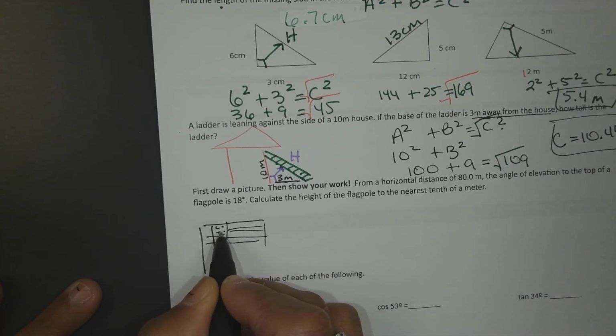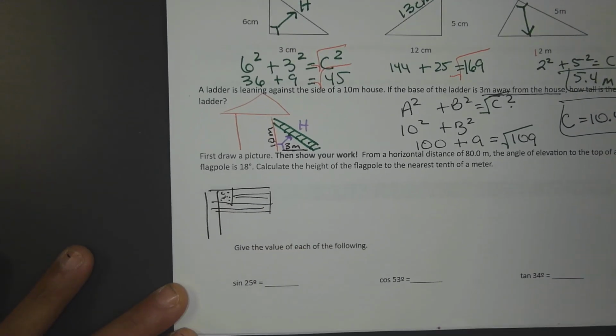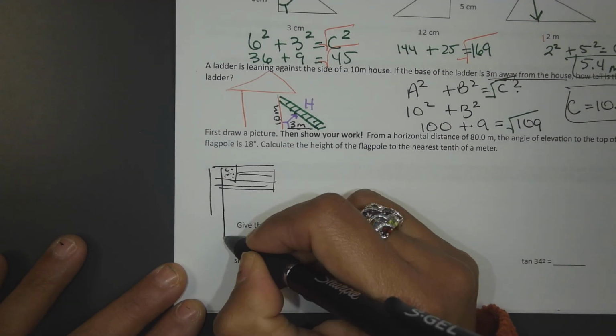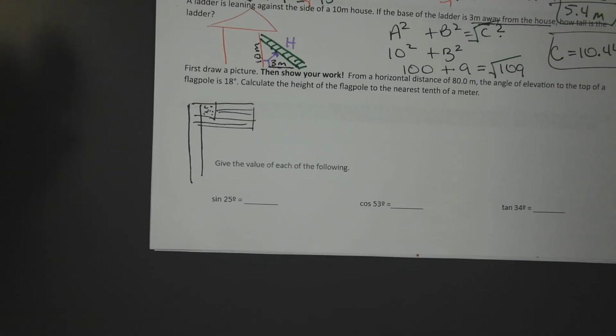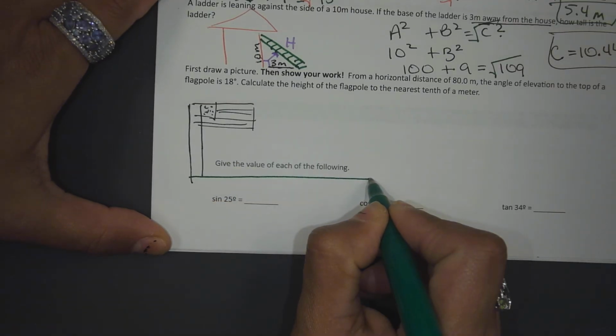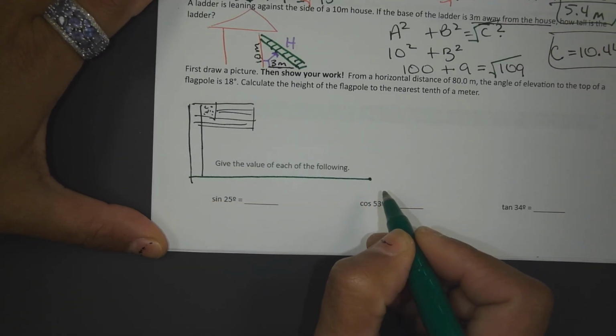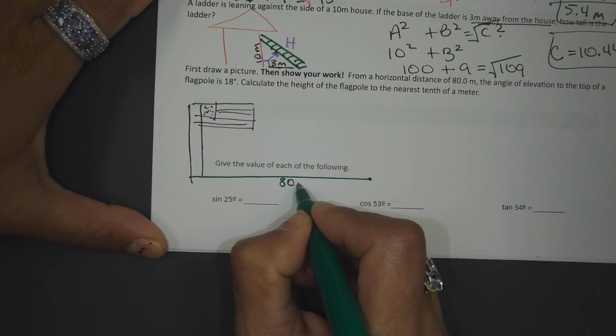Again, not proportional. There. Okay. So here's my flagpole. I put a flag on it, and it says from a horizontal distance of 80 meters. Okay? Horizontal is like this. Horizontal distance of 80 meters.